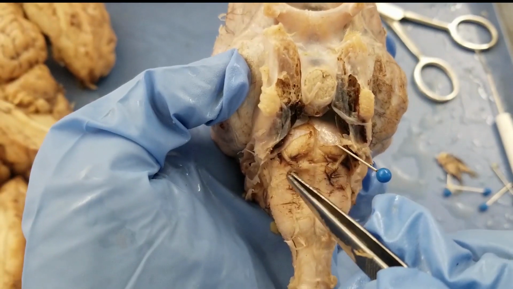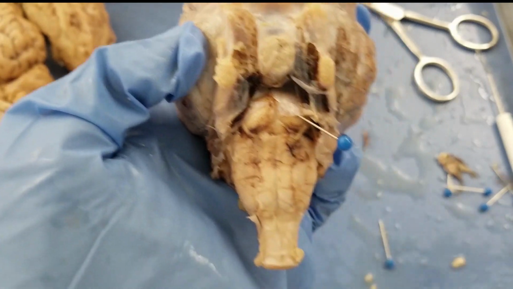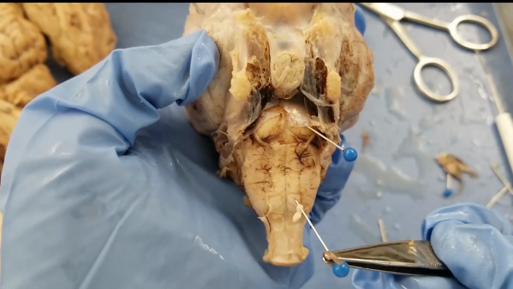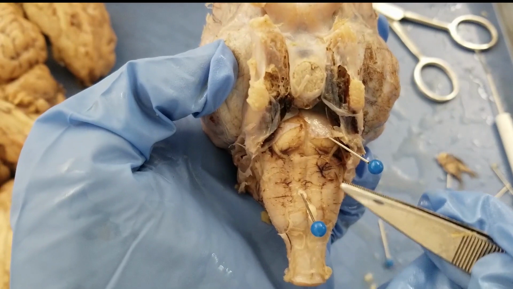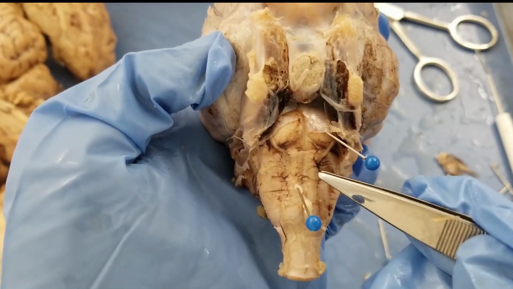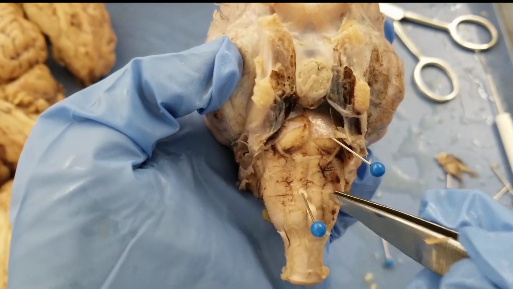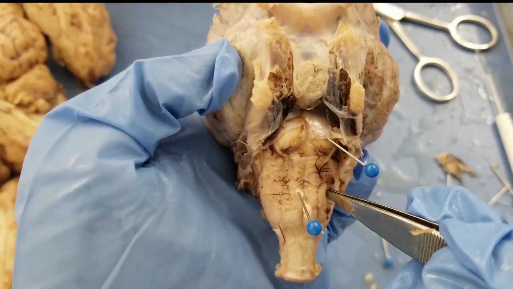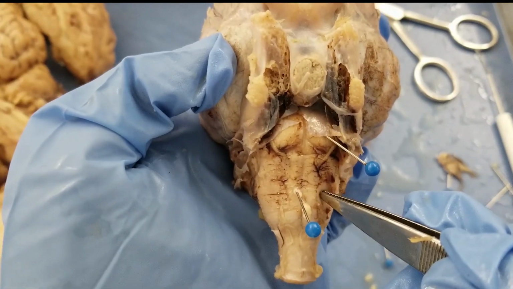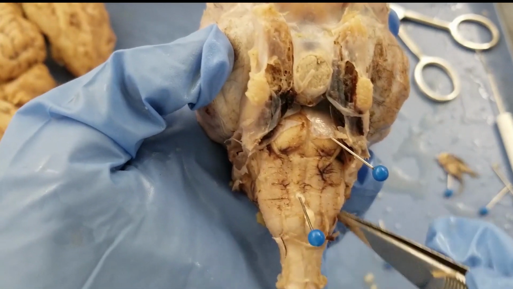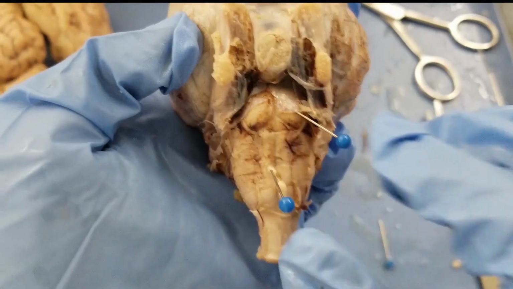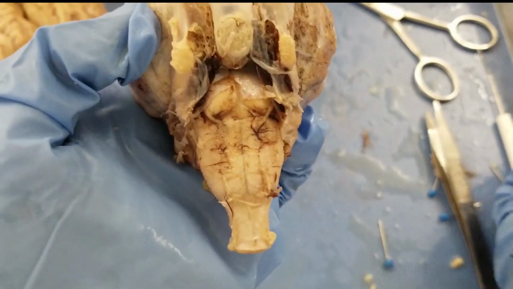Okay, and then the whole thing in here, that is the medulla oblongata. Okay, so this whole thing here. If somebody pokes your medulla oblongata, guess what? You die. Because this thing controls your heart rate, controls your breath, all these vital important functions.